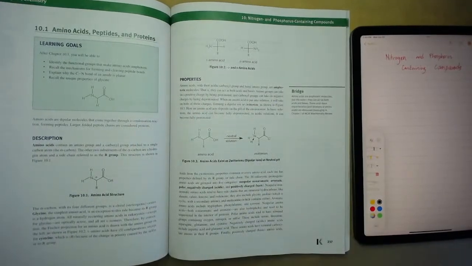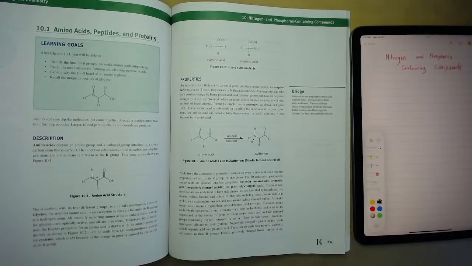Amino acids, peptides, and proteins. Amino acids are dipolar molecules that come together through a condensation reaction, forming peptides. Larger folded peptide chains are considered proteins.